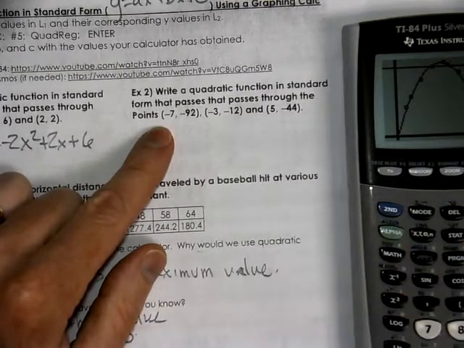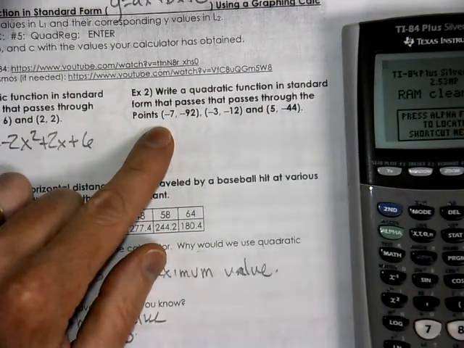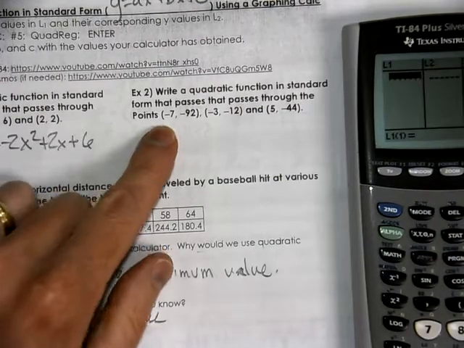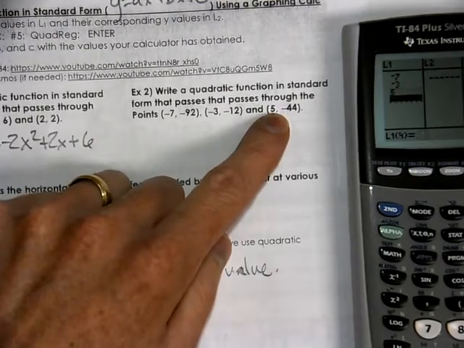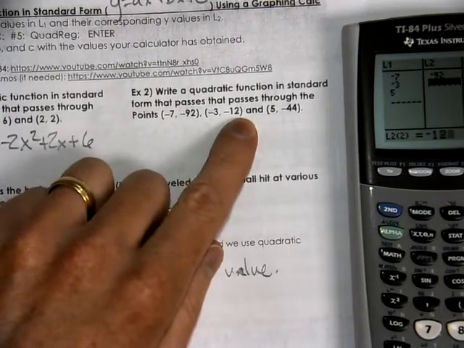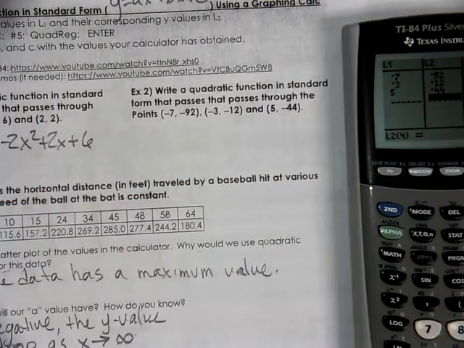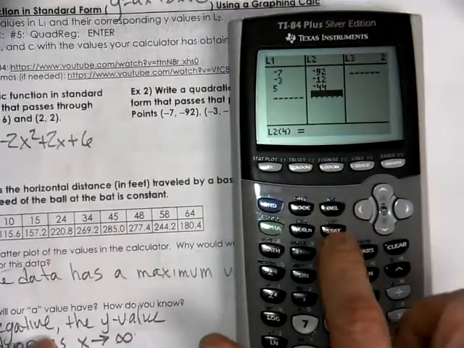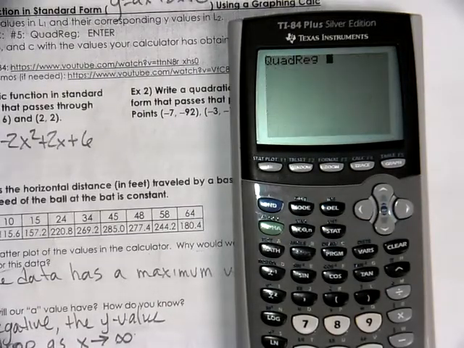I'm going to clear my calculator, second memory 712. And that clears the RAM. I don't have to worry about stuff being in it. So I'm going to go to Stat, to Edit, and I can type in my points. First I do my X's. Then I can scroll over and do my Y's. So those are your 3 points by going to Stat, Calc over to Quadratic Regression.